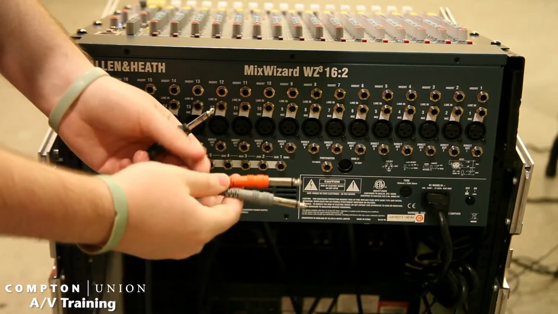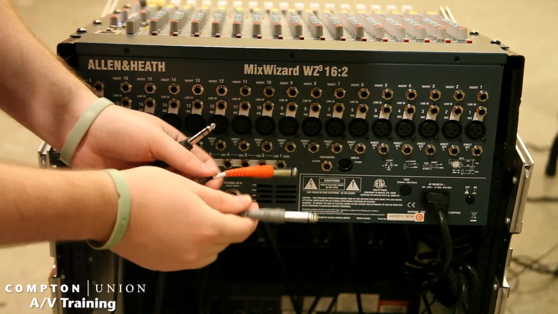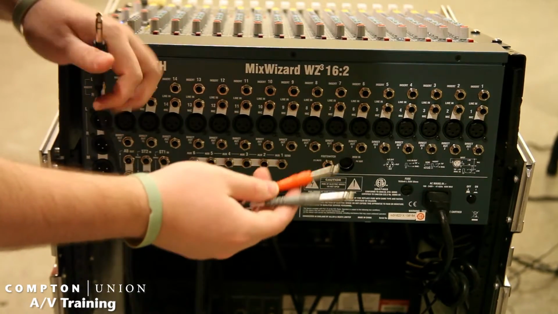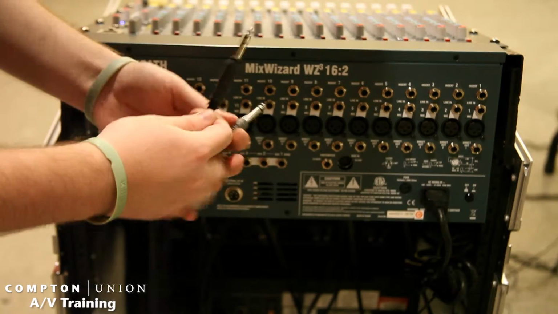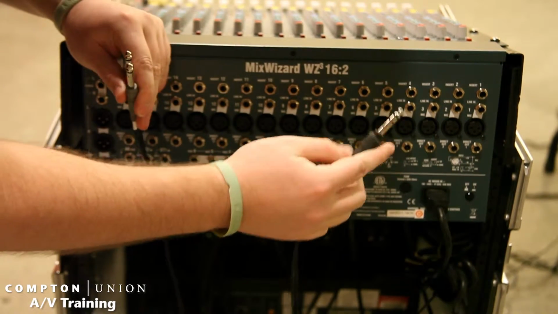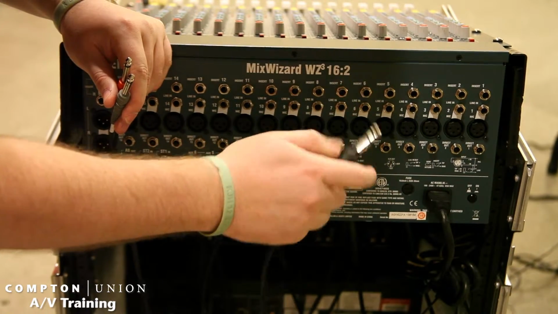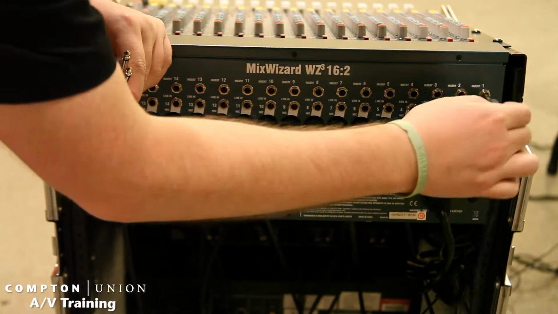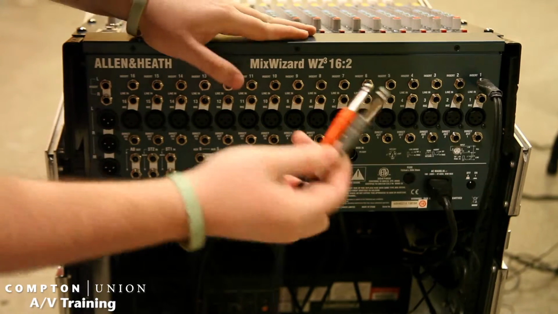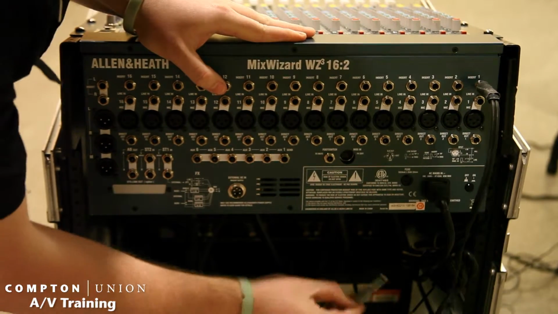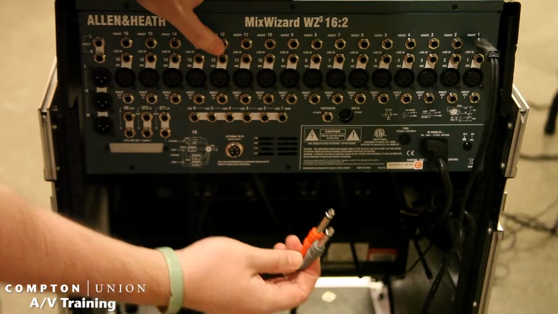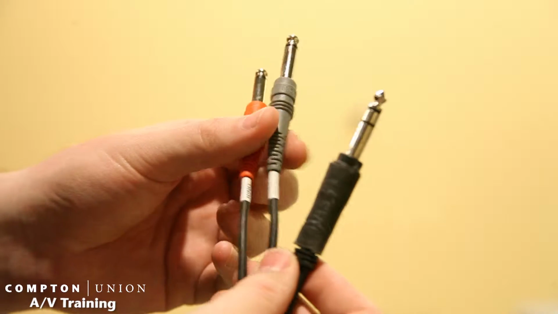Next we have our insert cables, which are a send and receive cable in one. What we're doing is inserting this cable directly into the middle of the signal that we're sending from that channel, and those are located on the top here. These two will be plugged in at the bottom into our compressor. The insert cables are also labeled here.